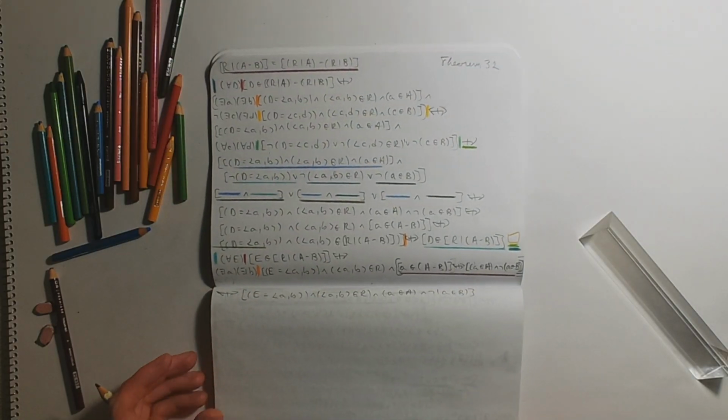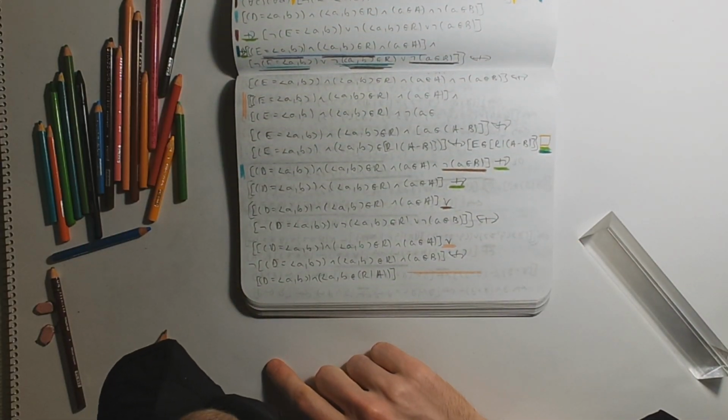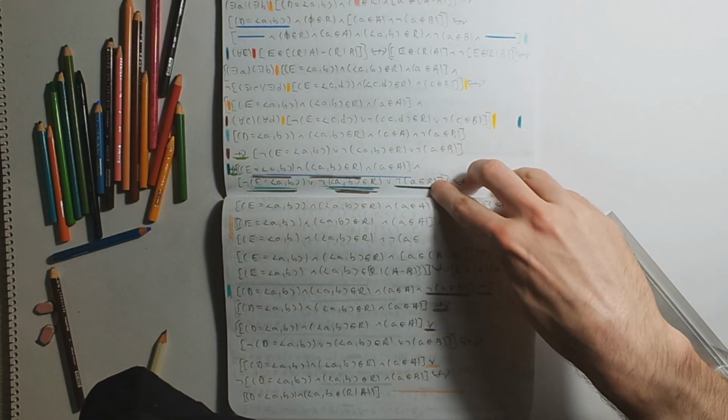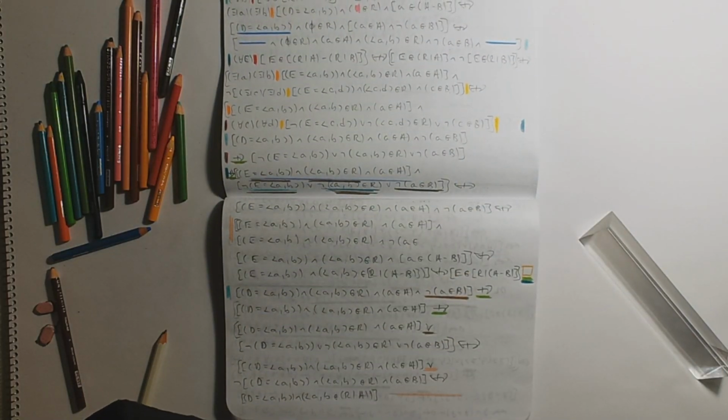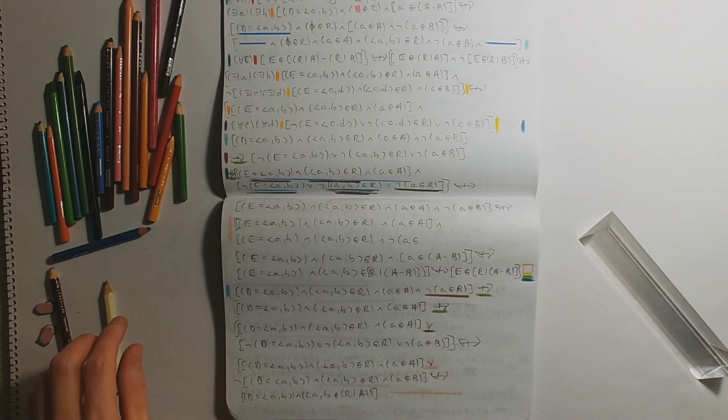Okay, so the problem we ran into back here was that this needs to be anded on. We can and on a contradiction.